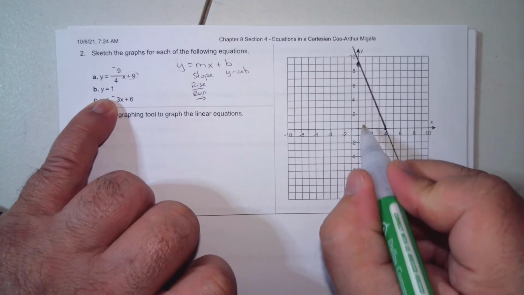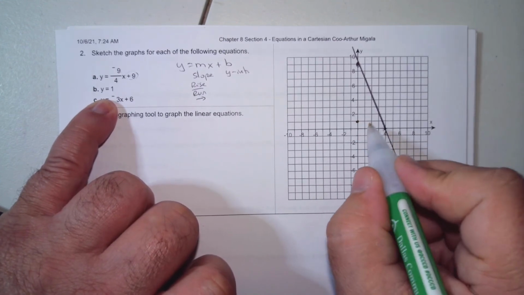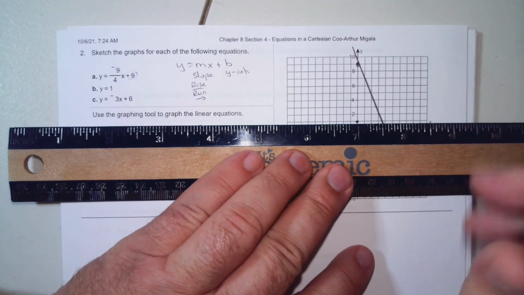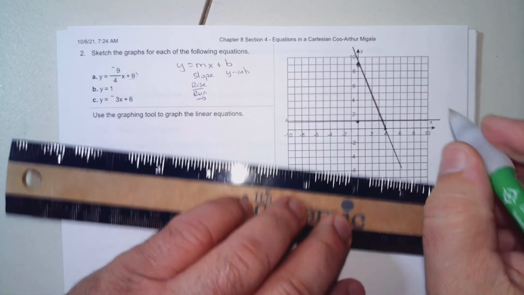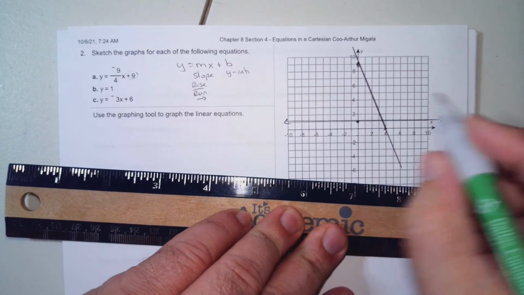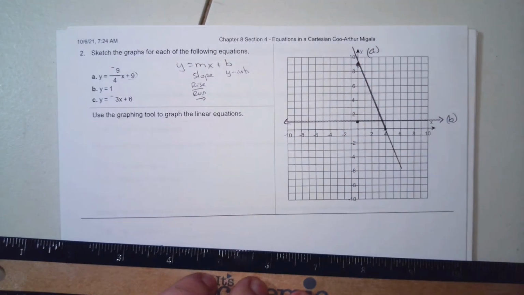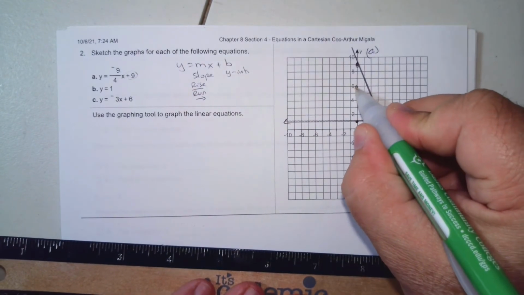Y equals 1. That's 1. There's nothing else, so it's always going to be 1. So that one is a horizontal line. This one's B. This one's A. And C says, okay, crosses at 6.